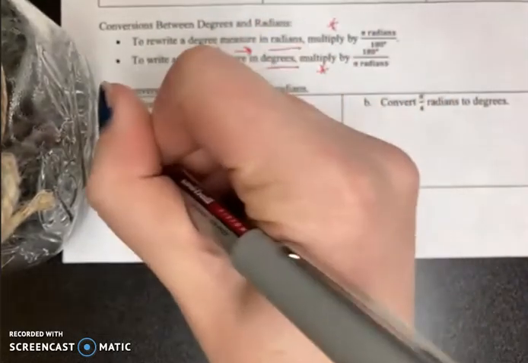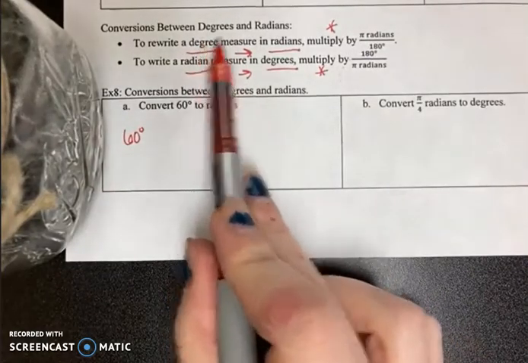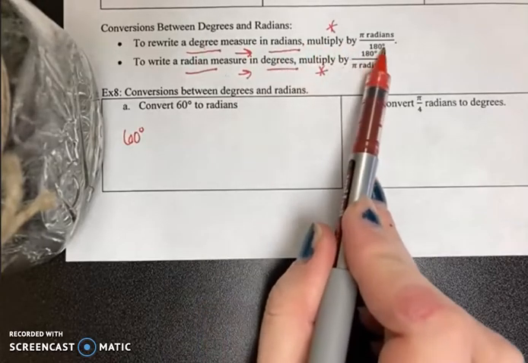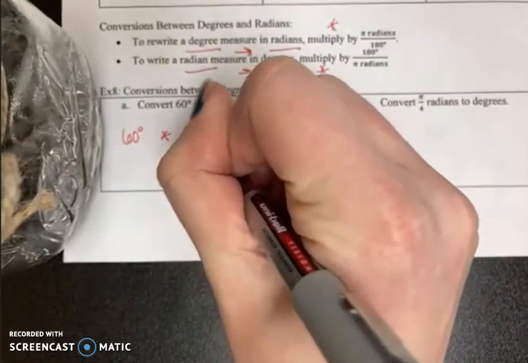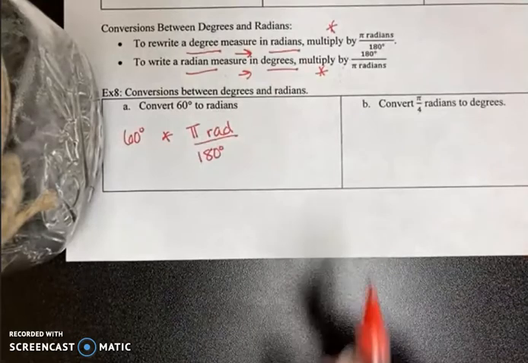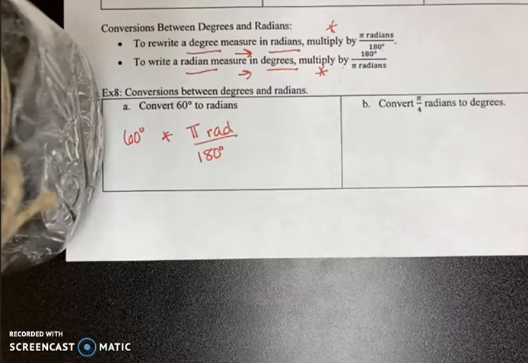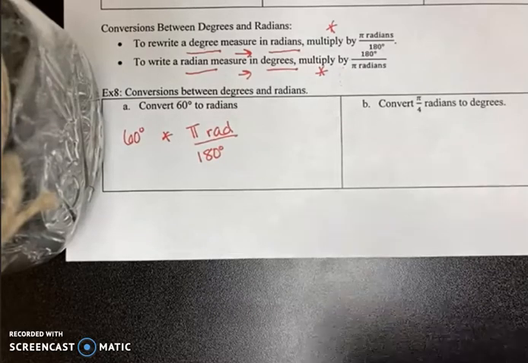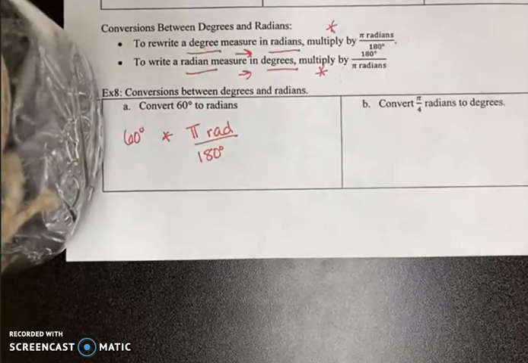So if I'm starting with 60 degrees, and I want to convert this to radians, so I'm going from degrees to radians, I need to multiply by pi radians over 180 degrees. Which technically, might I point out, is equivalent to 1. So we're not changing the value because pi is 180. Something over itself is 1. We can see that in the unit circle. I think I still have it over here. Yes. Pi and 180. It's the same thing. Okay.